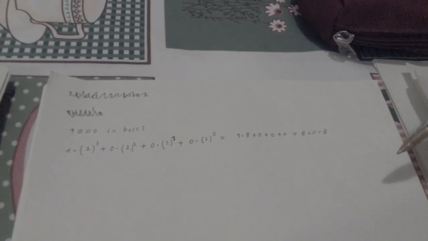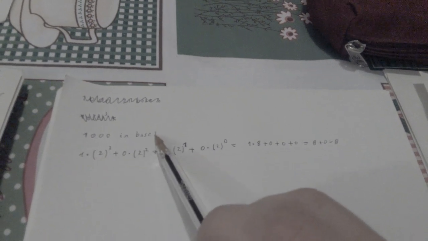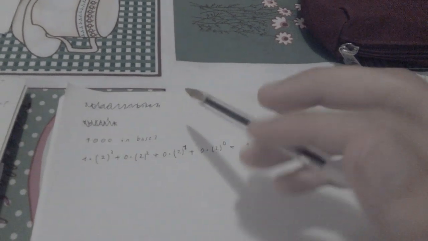So again, this is pretty straightforward. Just take the first number and multiply it by the base, which is 2, raised to the power of the number of digits you have left, down to 0. So 1000 in base 2 is equal to 8 in base 10.